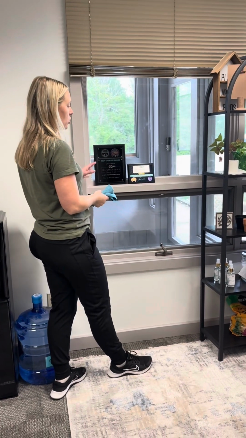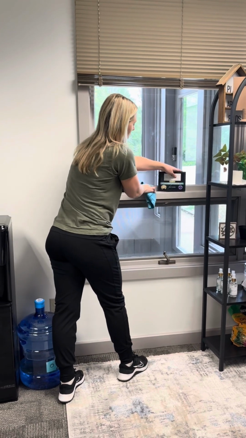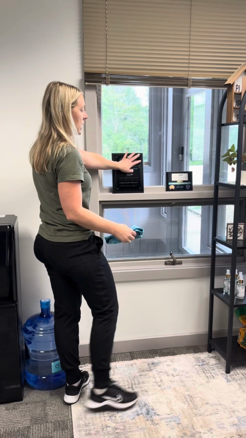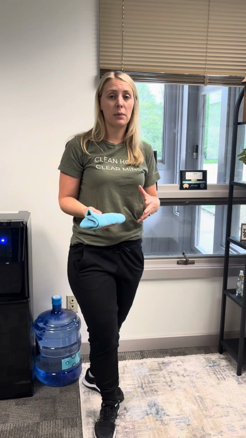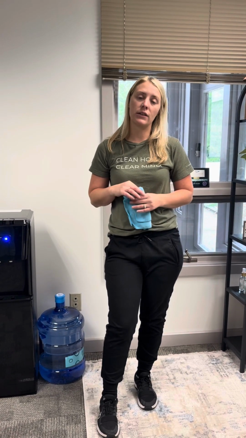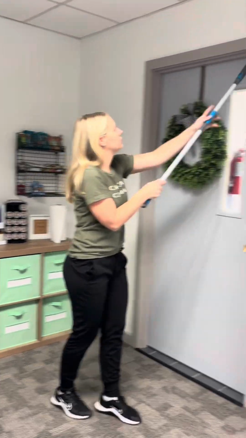Same thing goes with this area, like a window ledge. For an initial general clean, we're taking that rag and we're just following this area here, instead of just taking our feather duster to it. So I hope that helps clarify some things for people. If you have any other questions, definitely always call and ask the office and we can help walk you through that.